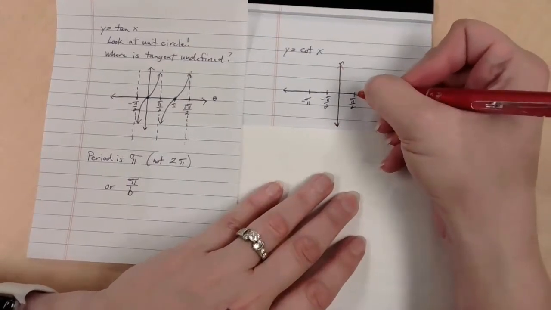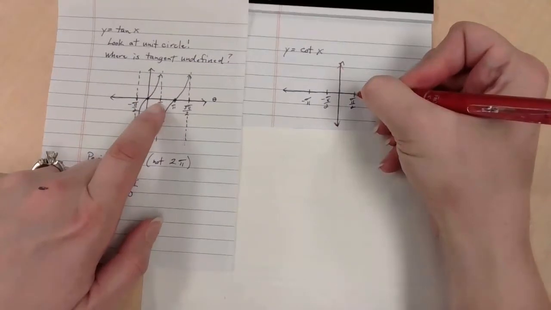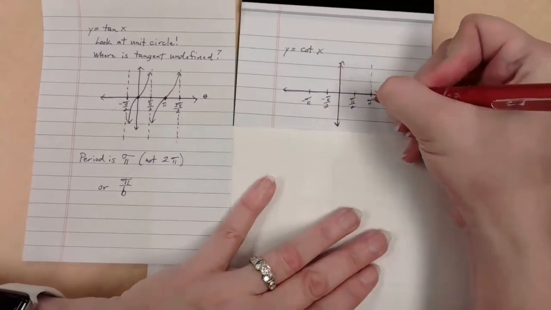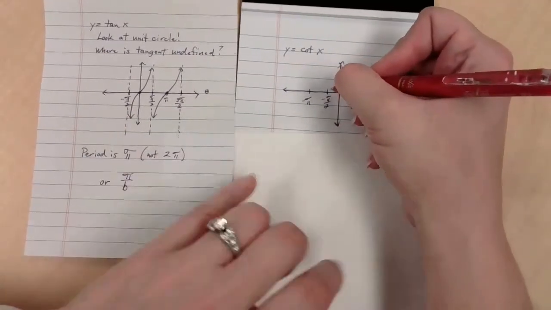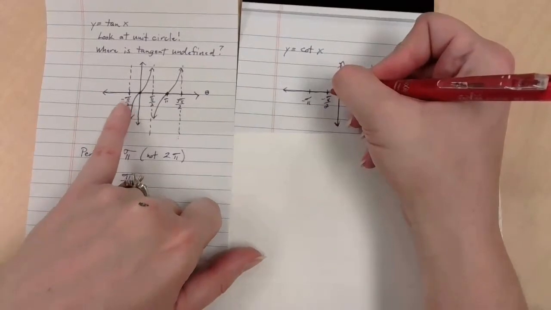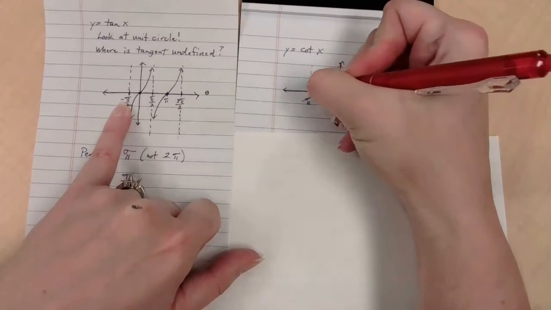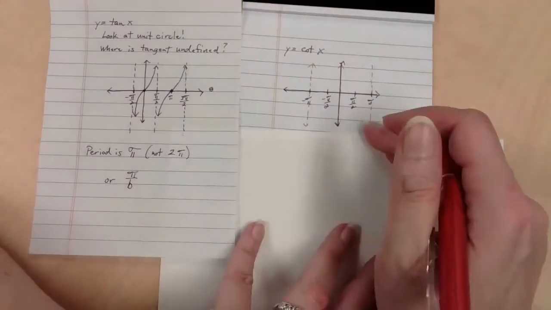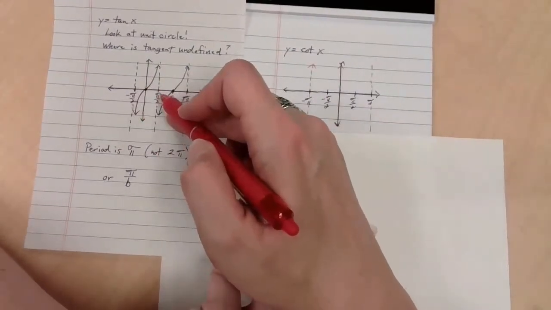And if we look at this one, pi over 2, that was an asymptote. It's no longer, but pi was a 0. Zeros become asymptotes. And in the other direction, negative half pi was an asymptote for tangent, is not for cotangent, but at negative pi, this would be an asymptote. So they are offset from each other. Tangent splits itself in half across the origin.